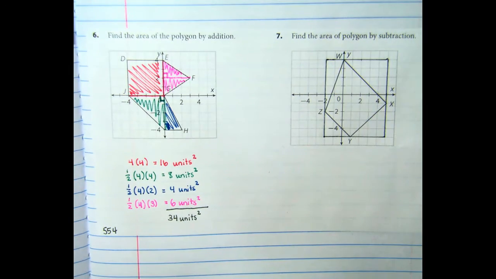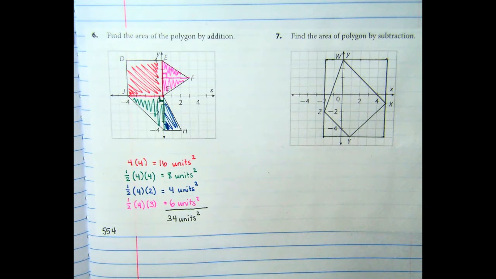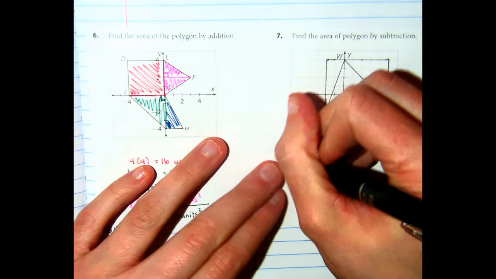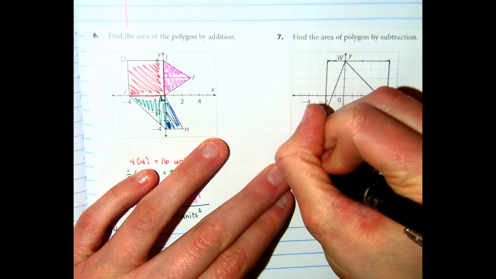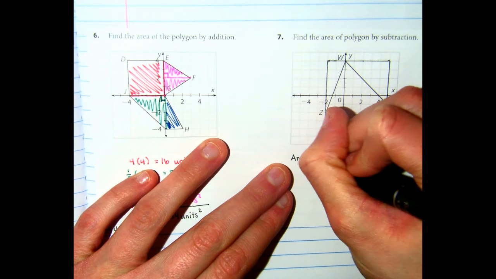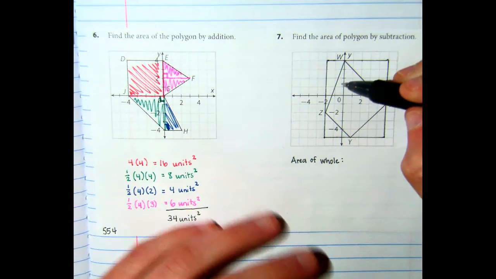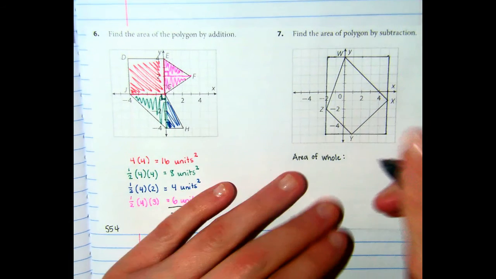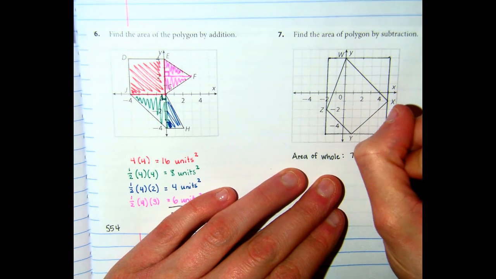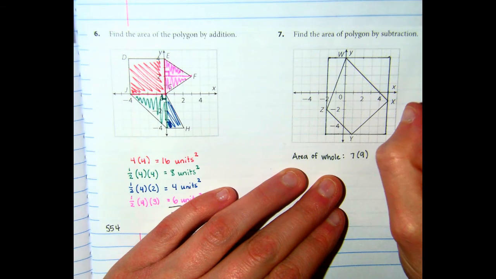Okay, so I have my rectangle here in black, and I'm going to find the area of that rectangle. I'm going to write that down as the area of the whole thing. The area of that rectangle, I've got a 7 by 9 rectangle, and that is 63 units.